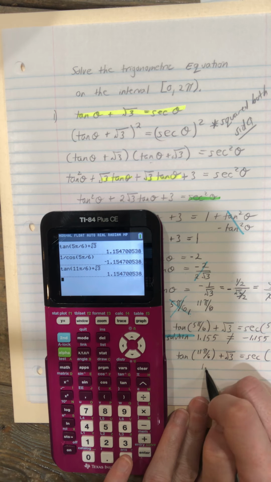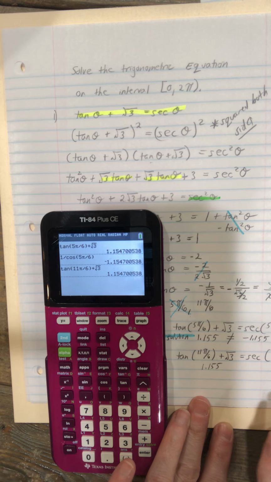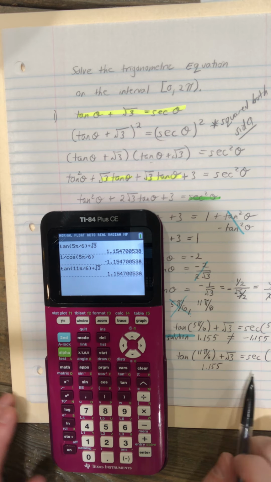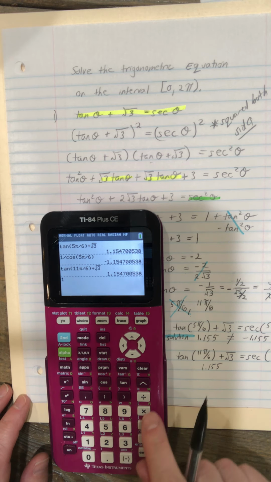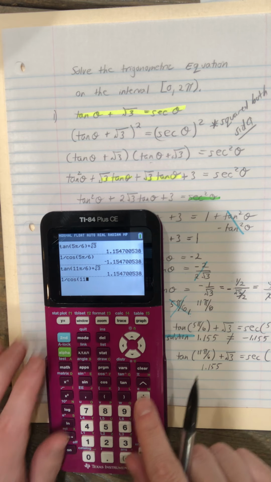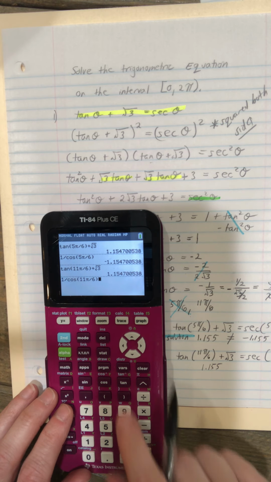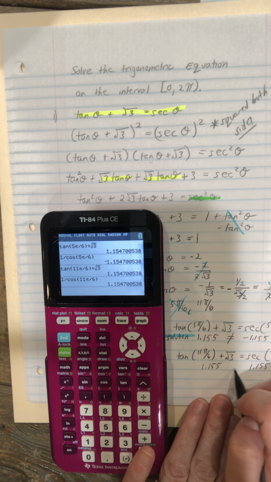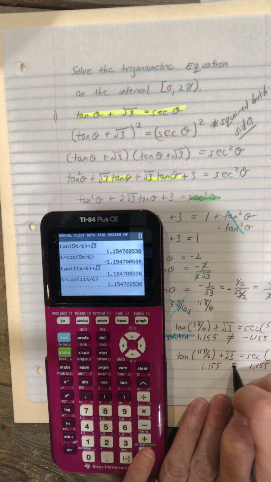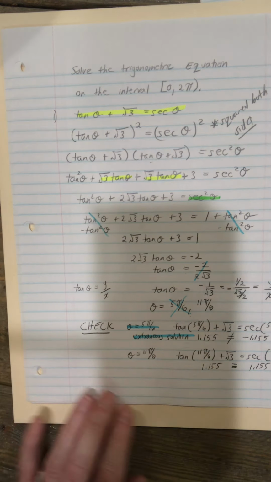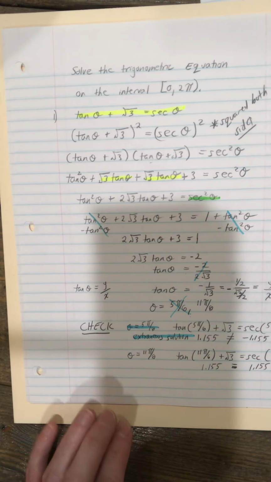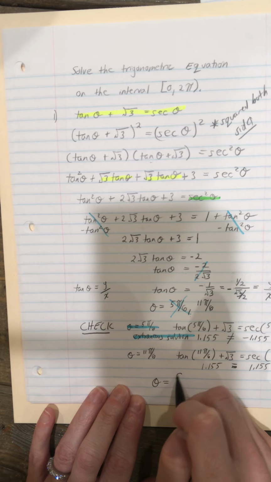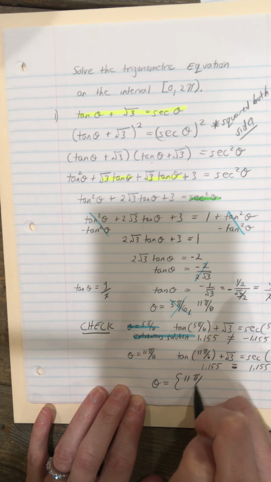That side I'm getting approximately 1.155. Now for secant, I don't have a secant button, but I can put 1 divided by cosine of 11 pi divided by 6. And I get approximately 1.155. They both are equal, so that checks. So my only solution for theta would be 11 pi over 6.